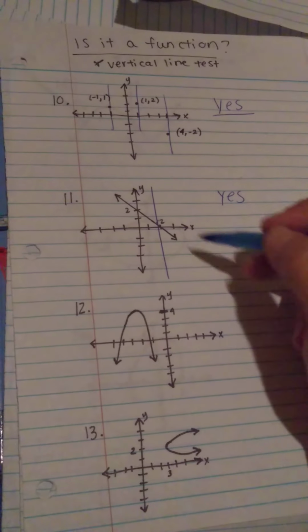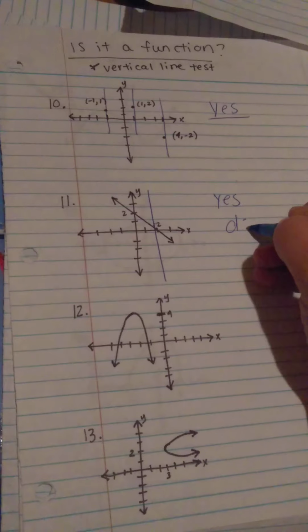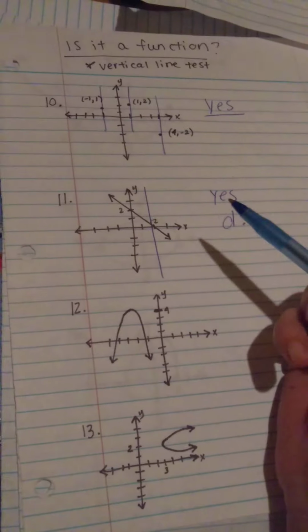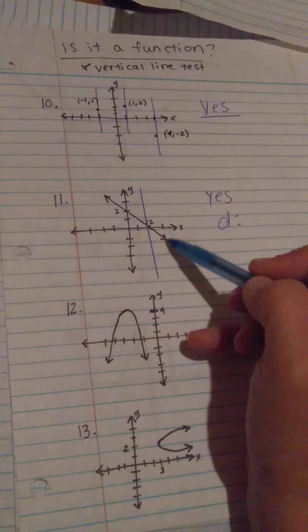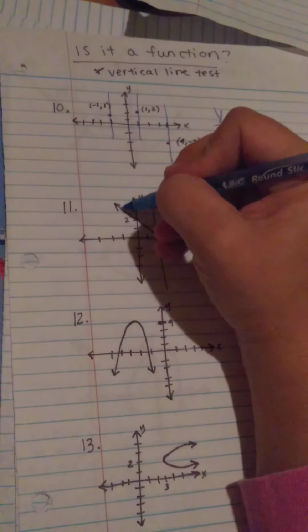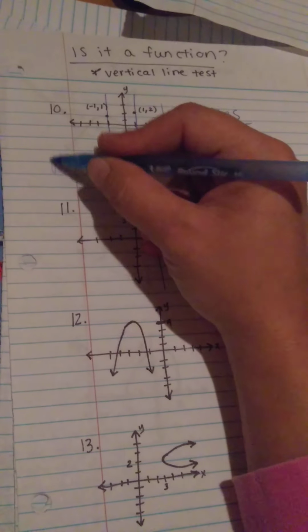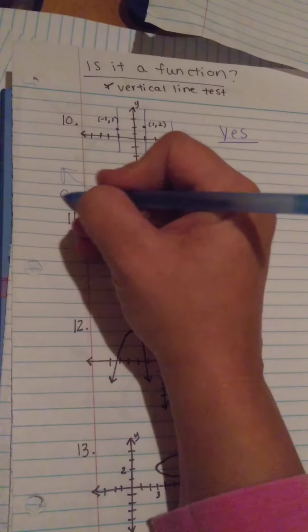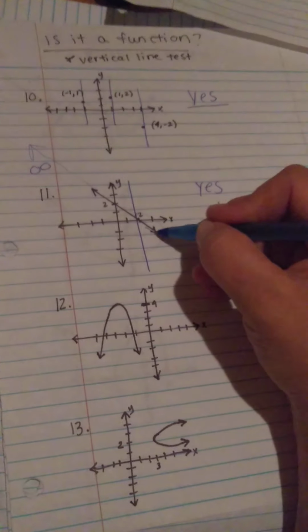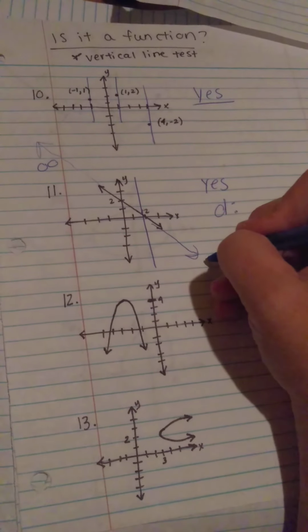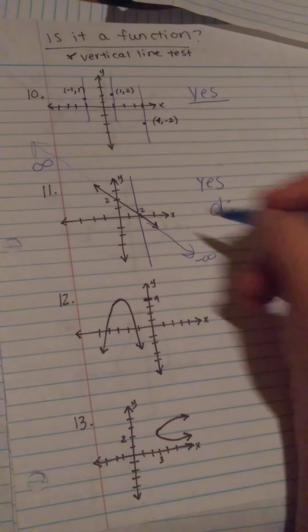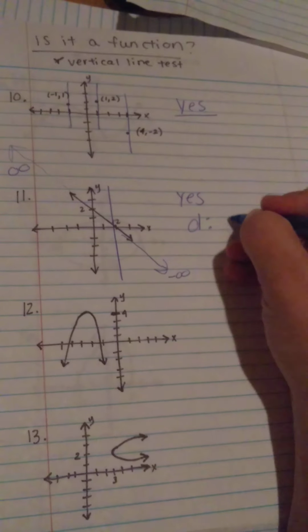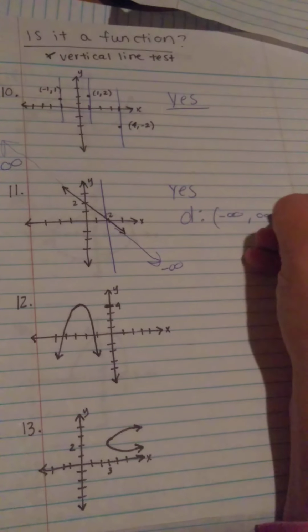Now what's the domain and the range of this? The domain, like we said, is x. So how far does it go this way and how far does it go this way? If you look at this, when it has these arrows, that means that it goes on to infinity. Because no matter how far you go, it's still going to keep going, right? So that's infinity there. And this one, same thing. It goes on and on forever. So that goes to negative infinity. Okay? So our domain for this way is negative infinity to positive infinity.